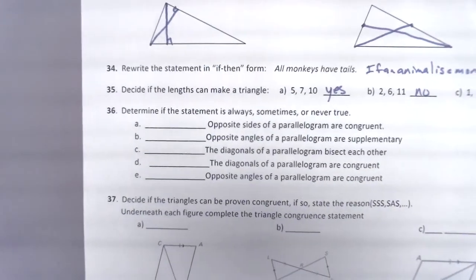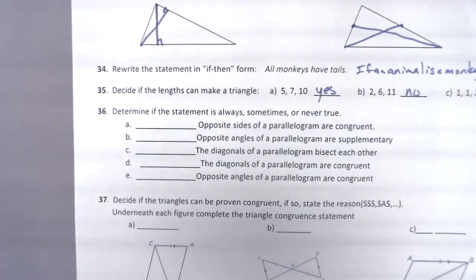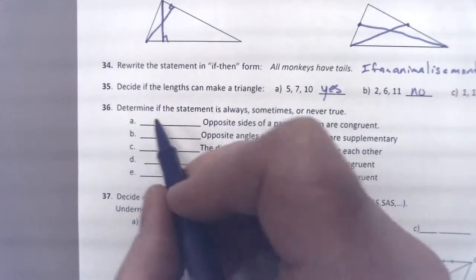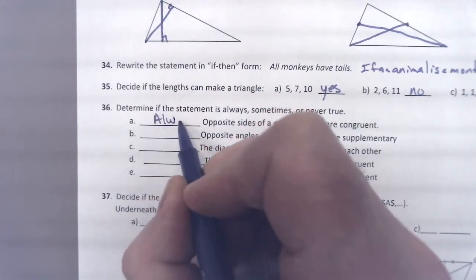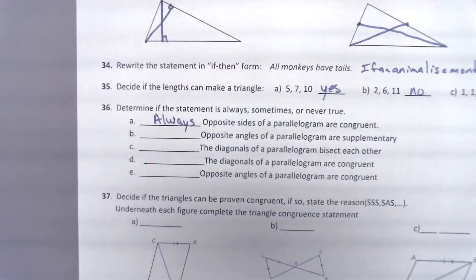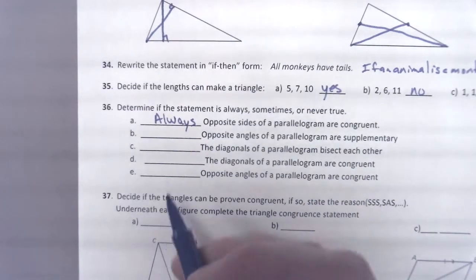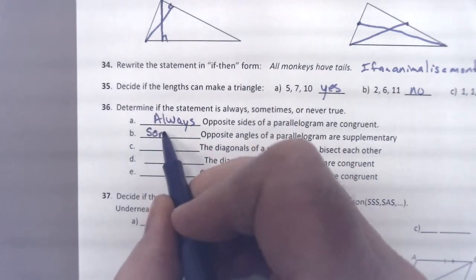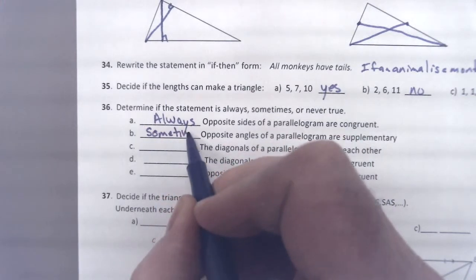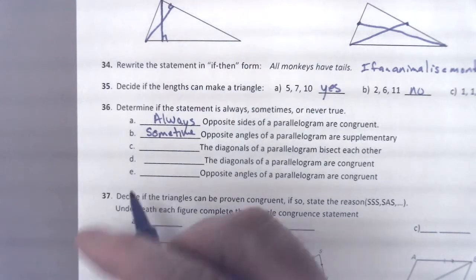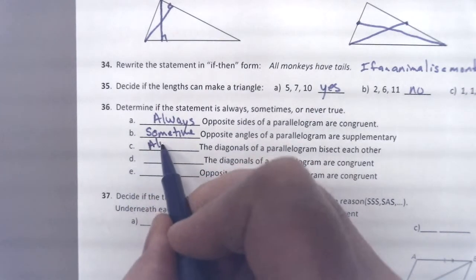In question 36, we're to determine if these are an always, sometimes, never statement. Opposite sides of a parallelogram are congruent. That's an always. Opposite angles of a parallelogram are supplementary. That's a sometimes. That's only true when they are right angles. Diagonals of a parallelogram bisect each other. That's always.